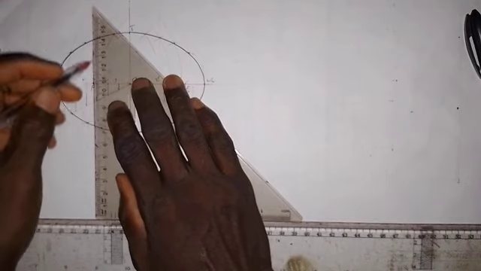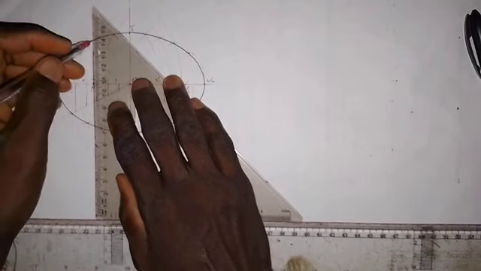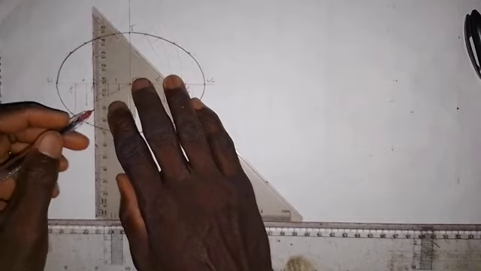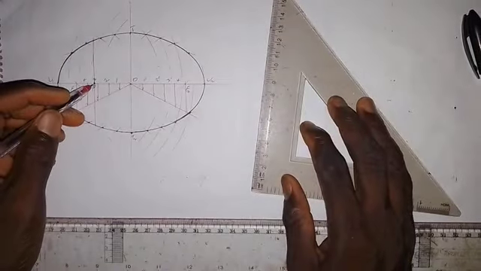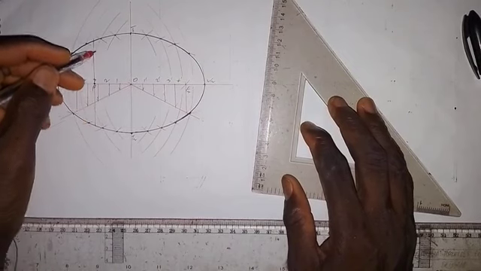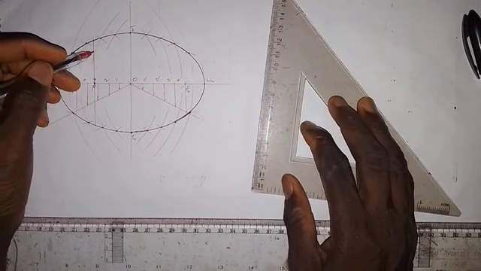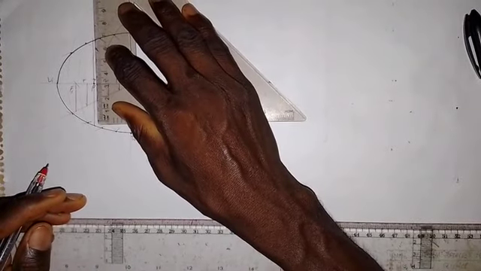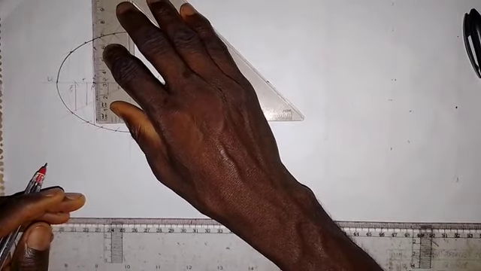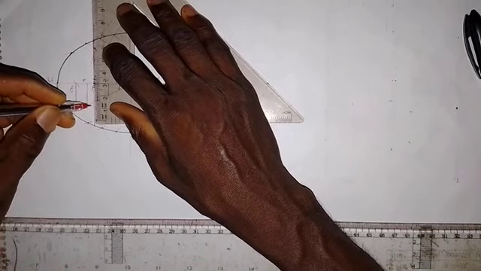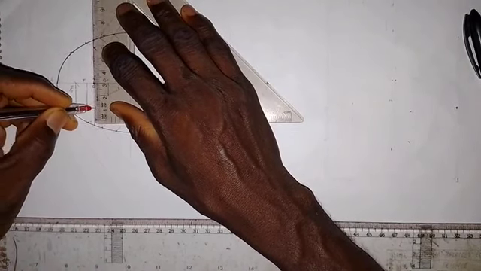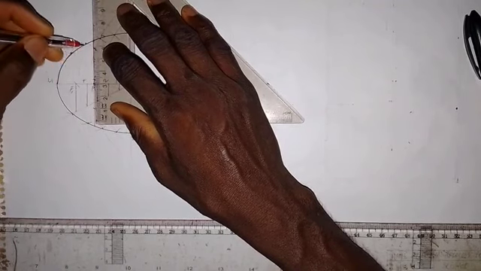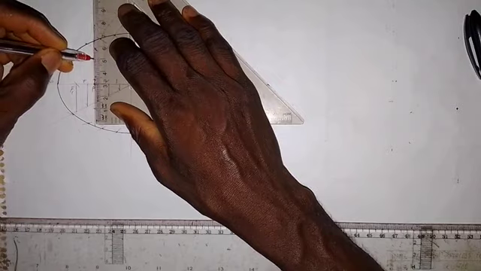They now say that points Q and R are at a distance of 20 millimeters above the major axis and below the major axis. So what they mean is this. From this point P here, we take 20 millimeters down, and we also take 20 millimeters up.